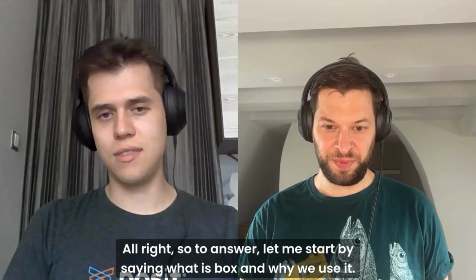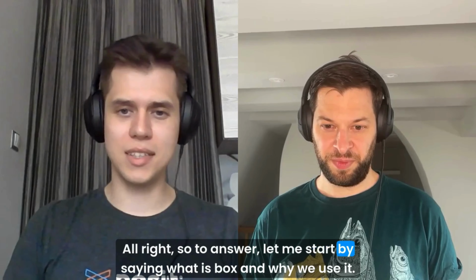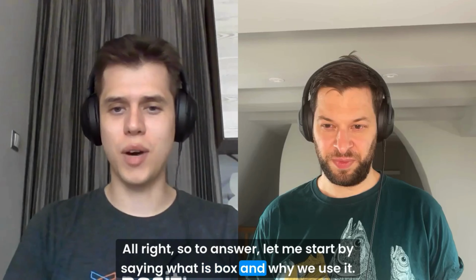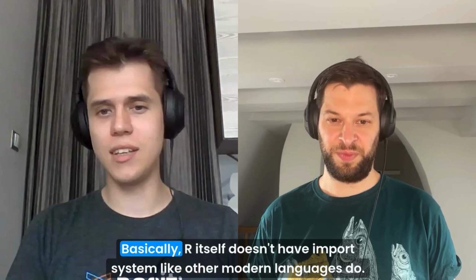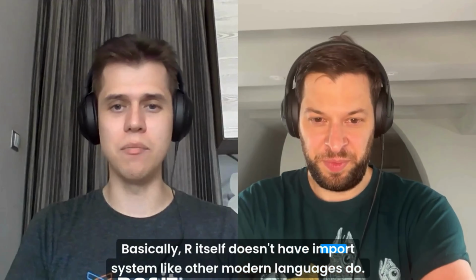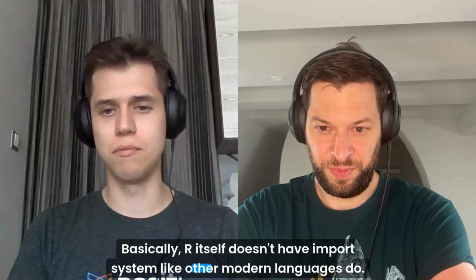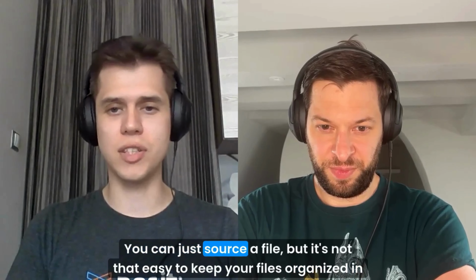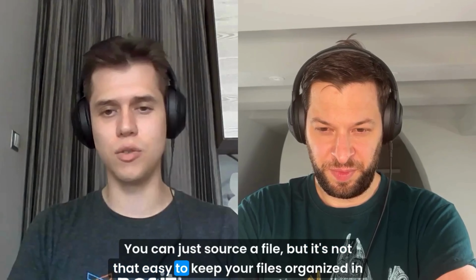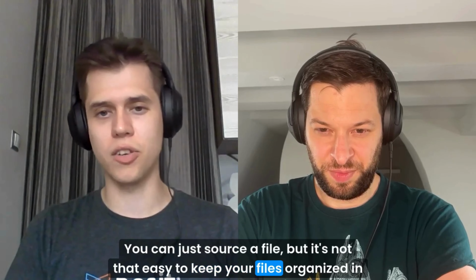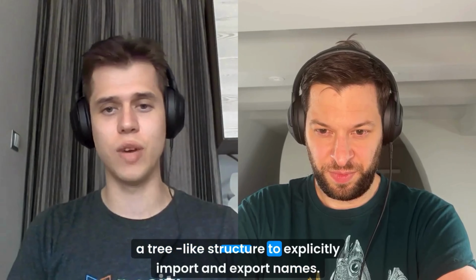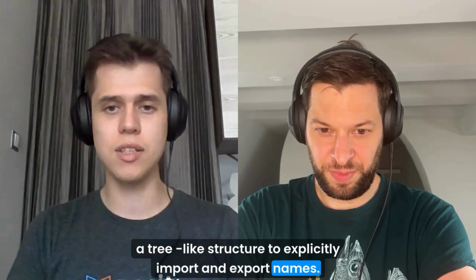All right, so to answer, let me start by saying what is box and why we use it. Basically, R itself doesn't have an import system like other modern languages do. You can just source a file, but it's not that easy to keep your files organized in a tree-like structure to explicitly import and export names.